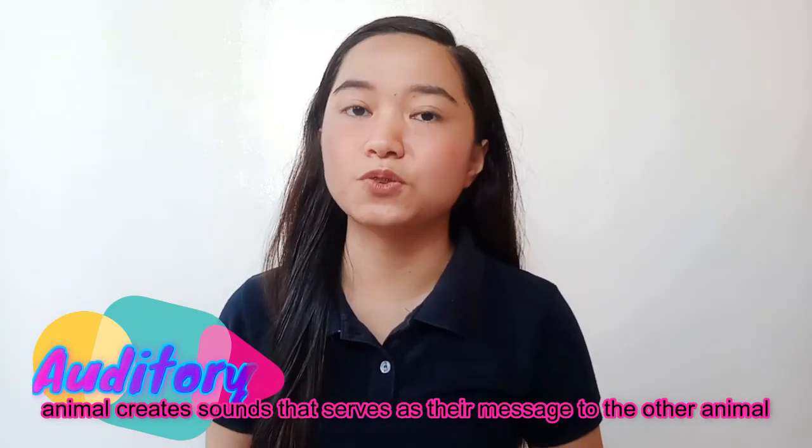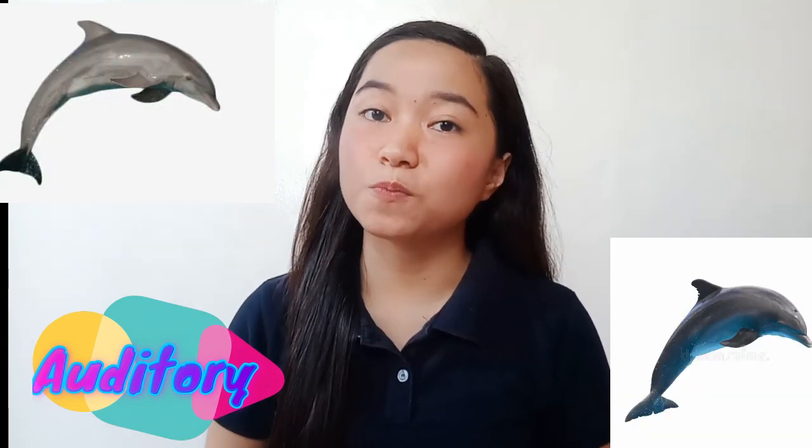Going back to the different channels in animal communication, the next one is auditory. In auditory, the animal creates sounds that serve as their message to other animals. Here, we have the bottlenose dolphin. Did you know that each dolphin has its own unique whistling sound? For the third channel, we have the chemical. This type of channel in animal communication answers the question why male dogs mark their territories by going to the lampposts and bushes when you are taking them for a walk.